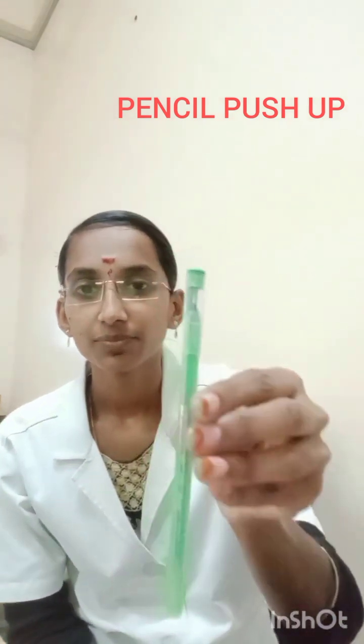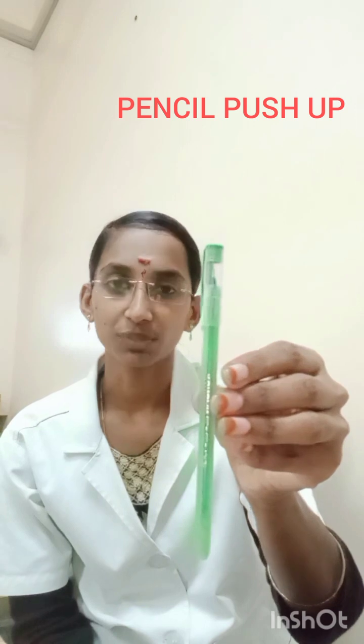First, pencil push-up therapy. Pencil push-up therapy is nothing but a convergence insufficiency therapy. In it, we have to use a pencil or something like a pencil which holds the characteristics of numbers, letters, symbols, etc. which are used for accommodation.